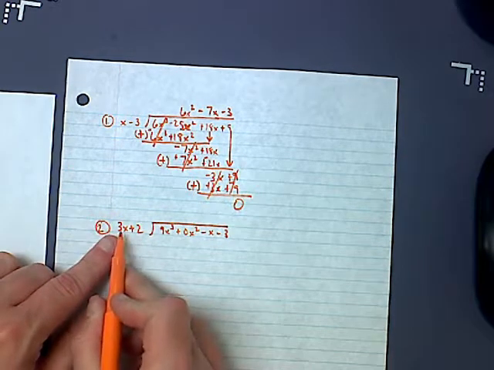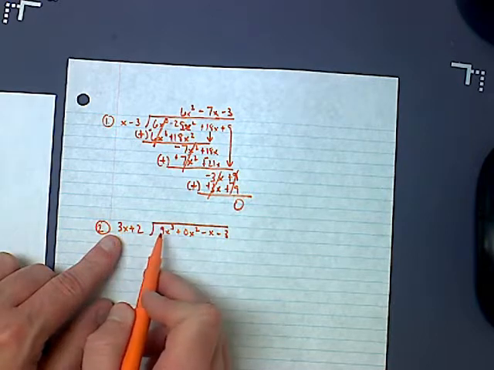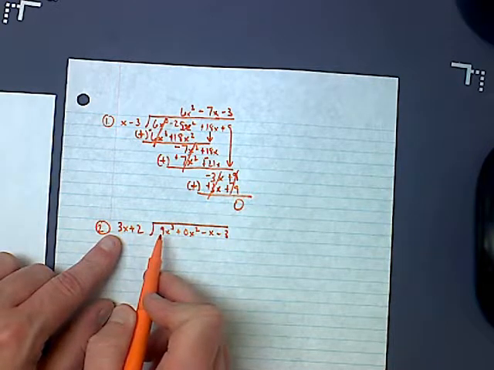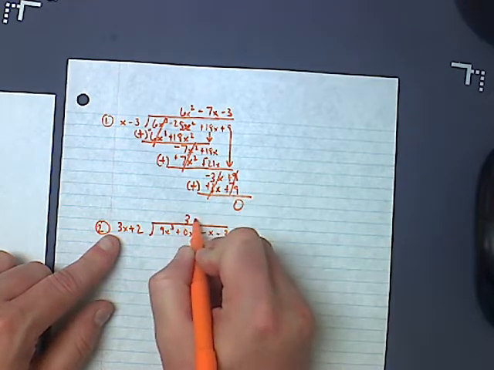What times 3x? You want this to match up to that 9x cubed. What times 3x gives you 9x cubed? I hope you say it's 3x squared because that's correct. So I'm going to put that above the x squared.